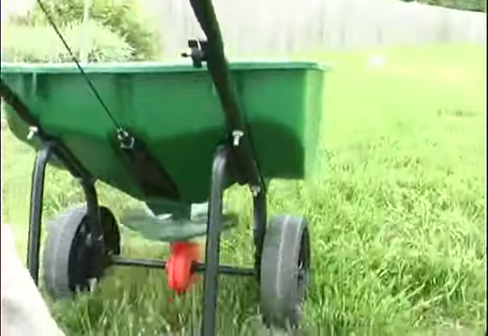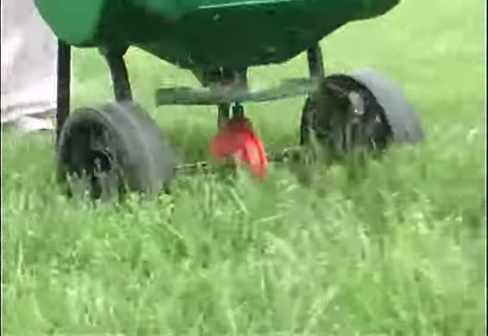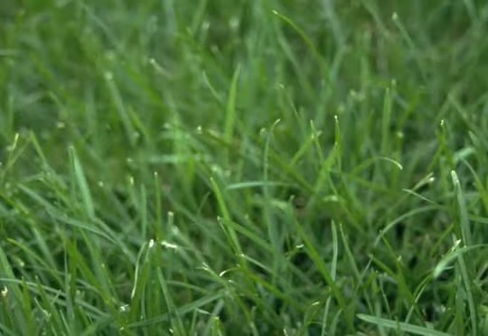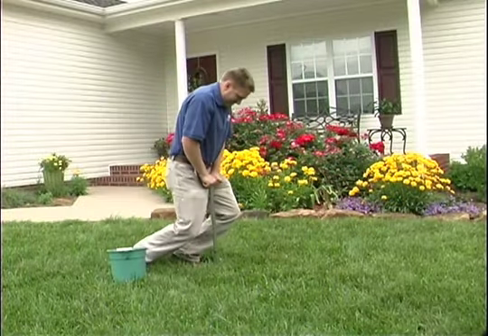Well, the answer is no. Each situation is unique, and several choices exist for home landscape fertility programs. How do you determine what fertilizer your lawn or trees need? Well, the best way is to have the soil tested.